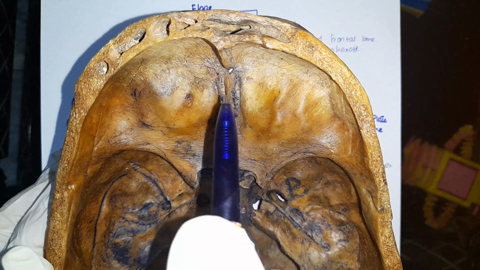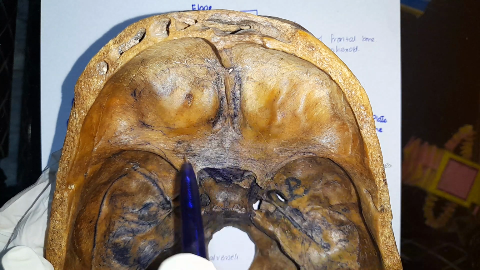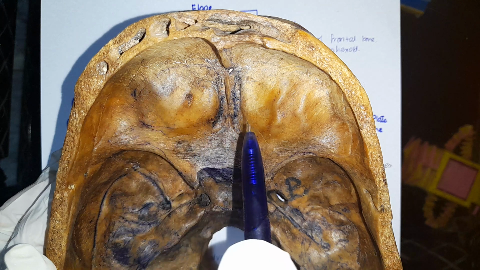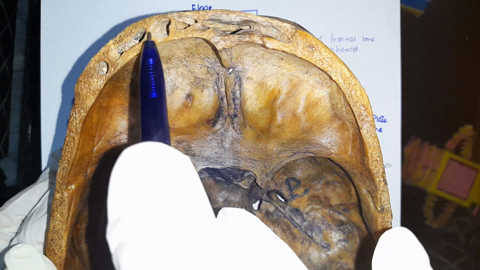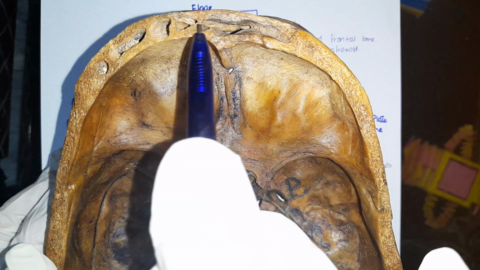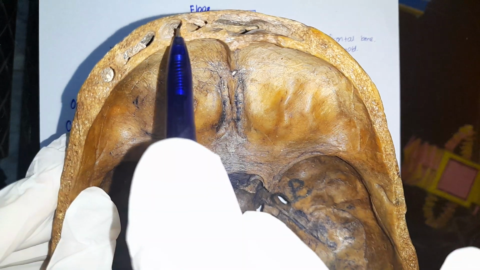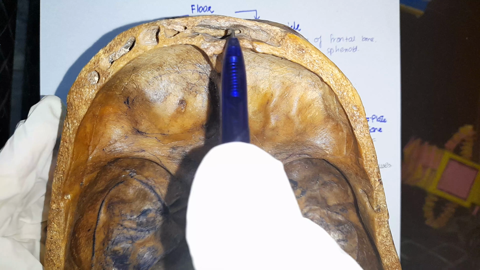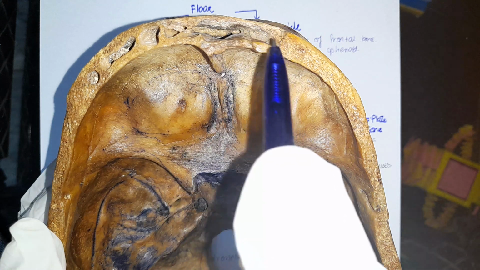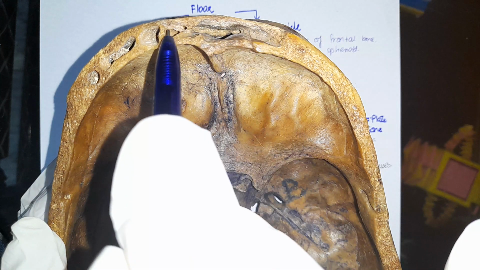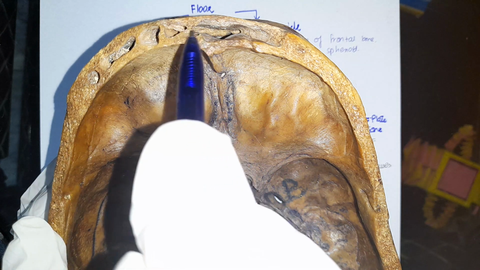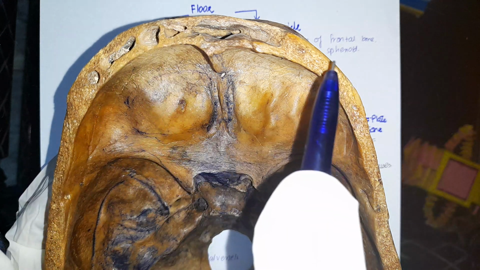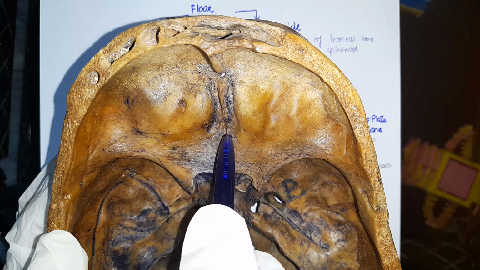We talked about its boundaries, then its floor, then the contents it has. Then also you need to know that this frontal bone has a lot of sinuses. You can see over here these mini holes. I thought that the skull was actually ruptured or something when I was studying, but these are actually frontal air sinuses, which are supposed to decrease the mass of your frontal bone. So this is all from my side relating to the anterior cranial fossa.